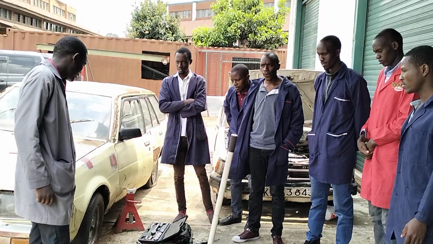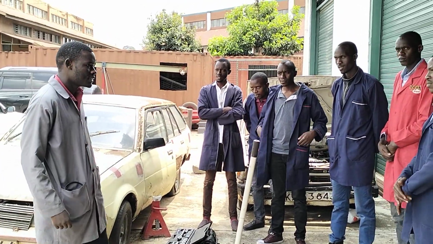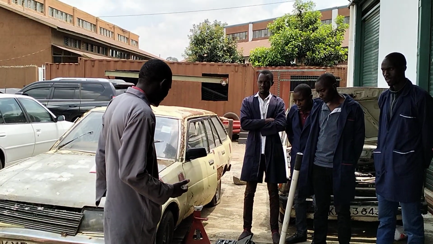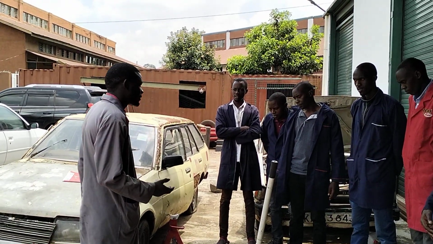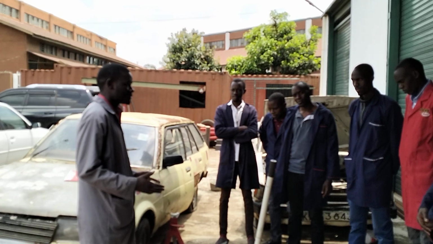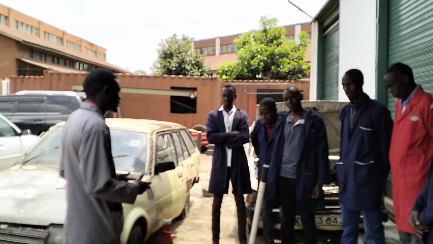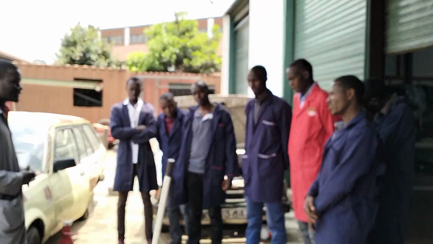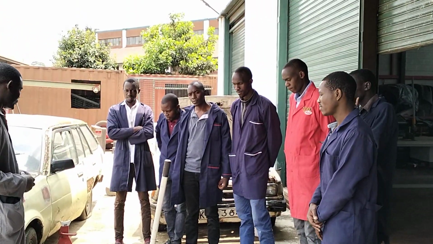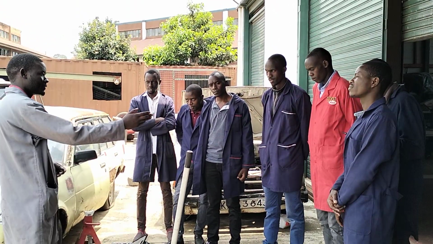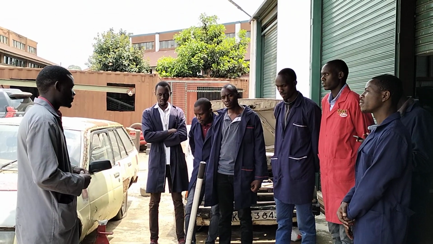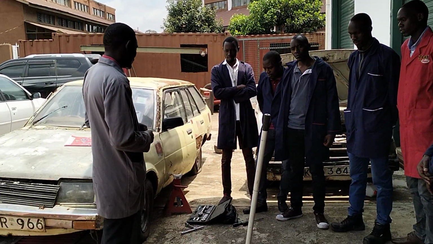Last session we talked about the brake system, and just to remind ourselves, you can tell us what we learned about the brake system. Yes, we learned about the functions of the brake system, and we say that the first function is to stop the vehicle, to reduce the speed of the vehicle.